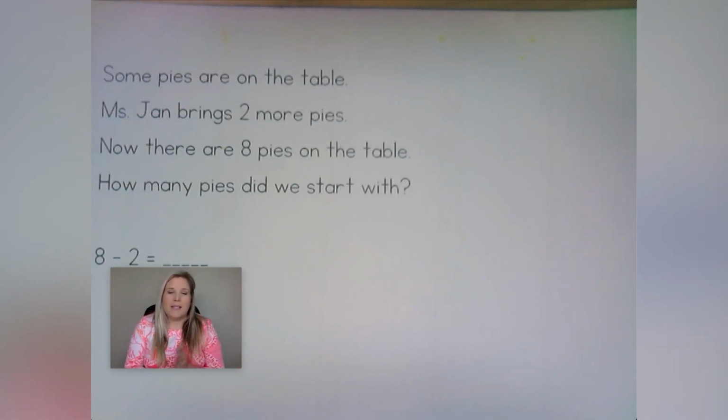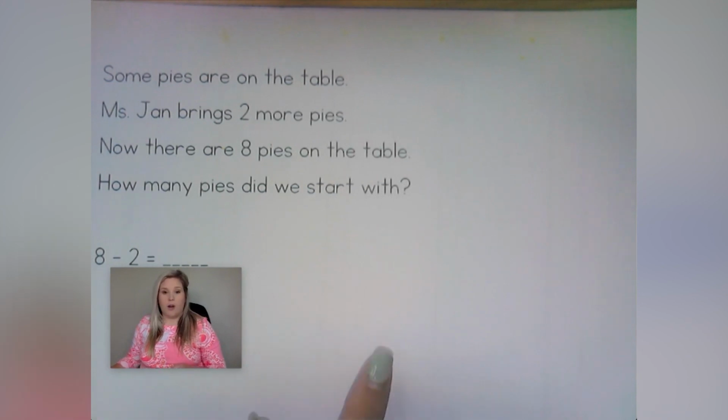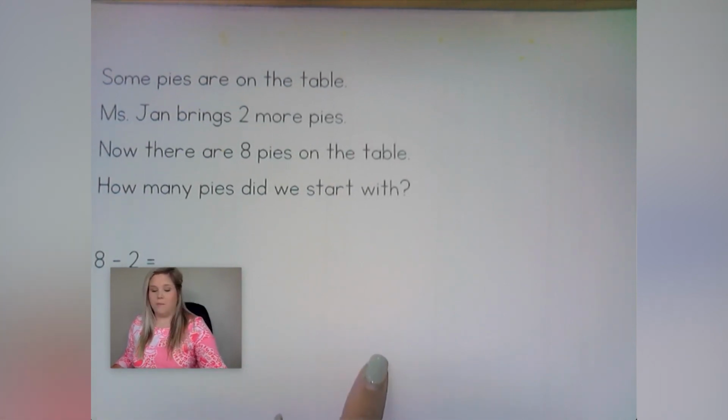Let's use the same problem again, but this time we're going to use subtraction to solve the problem. So I'm going to draw my number path again.